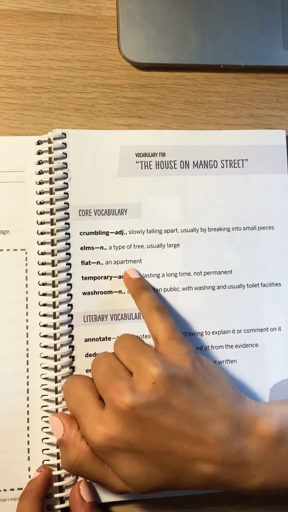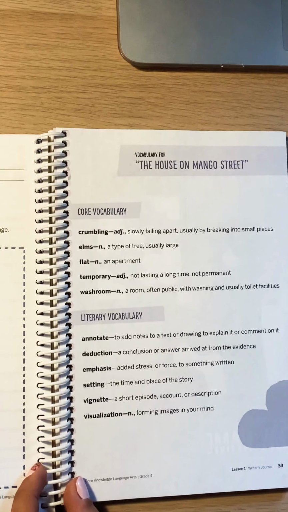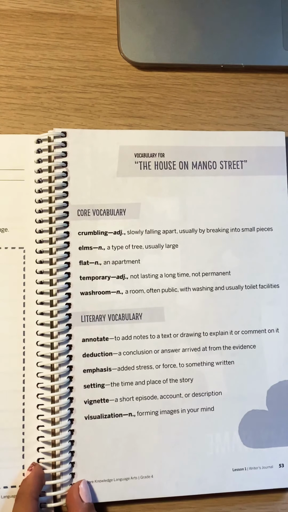Flat is an apartment. So usually I think that's like an English term or a British term. In England, they would say flat instead of apartment. Like, I live in a flat. So we'll see what the setting is for this story.